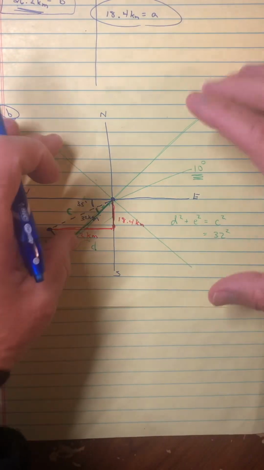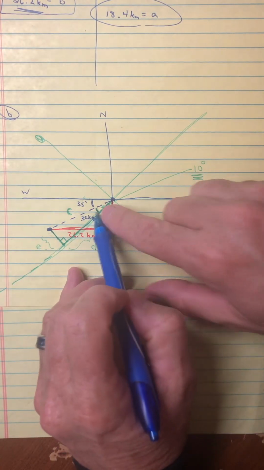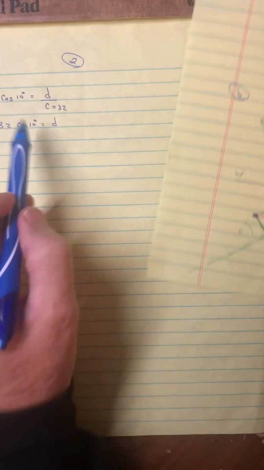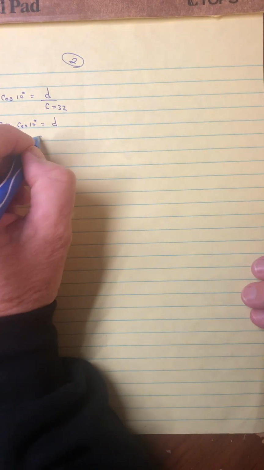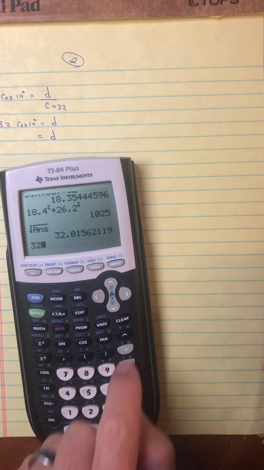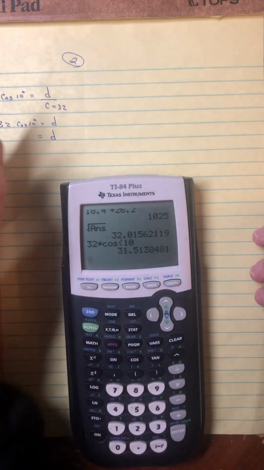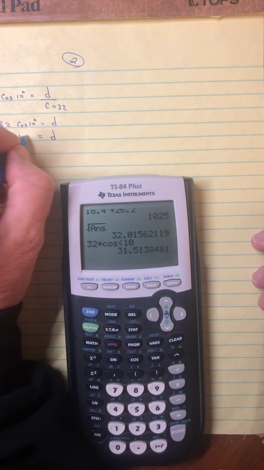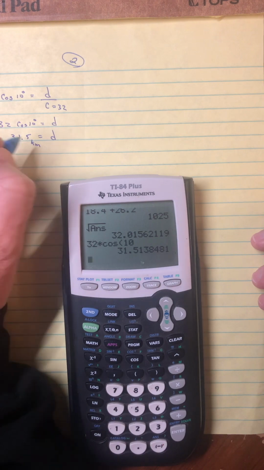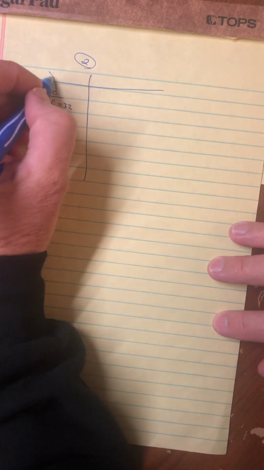And so thinking of our grid as being rotated 45 degrees, we've got this 10 degrees here, and so that's why we're doing cosine of 10 degrees. So if the plane flew along this path, the D would be 32 times cosine of 10 degrees, would have to fly 31.5 kilometers. And so that might be my x-axis in this rotated grid.